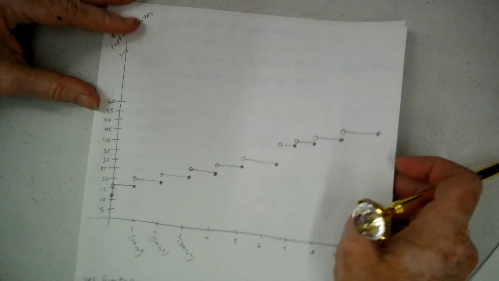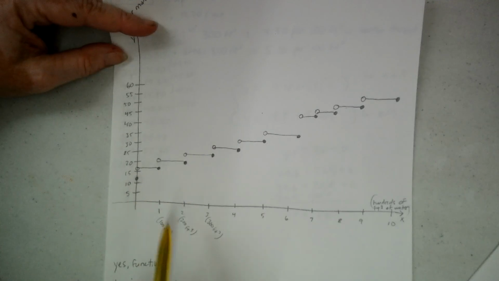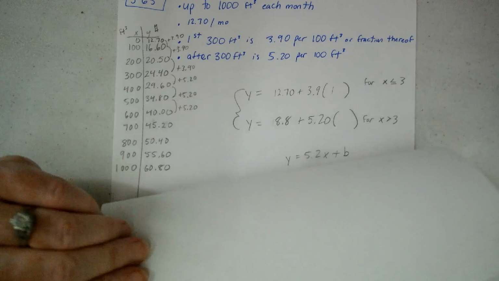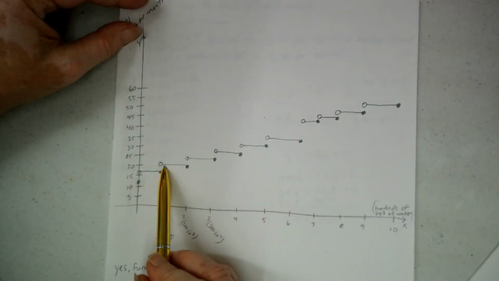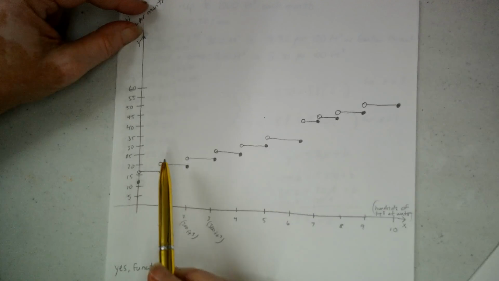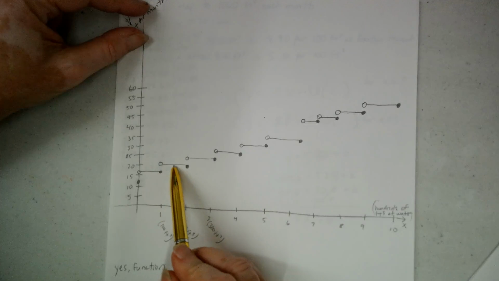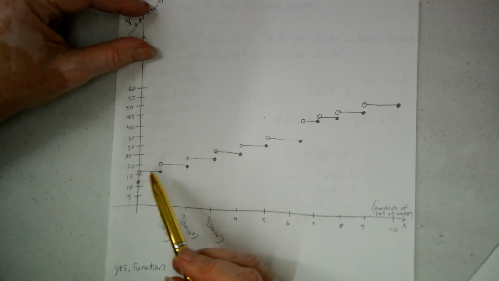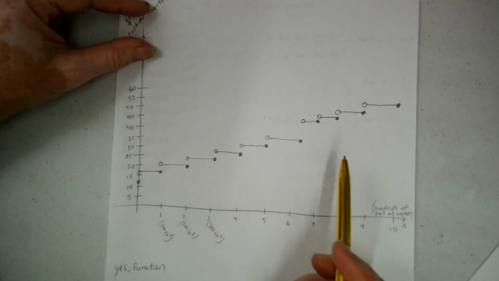But if they use even a single drop of water, you're going to have to pay for the whole 100 cubic feet. Any fraction of 100 cubic feet is going to cost you that $3.90. This is how it ends up looking, and that's because of anything after 100 cubic feet. I think I might have said 300 when I meant 100. Anyway, anything after 100, even if it's 101, you're going to have that little price jump, because they're not going to sell you less. They're kind of grouping. You have to buy it by the 100, if that makes any sense.